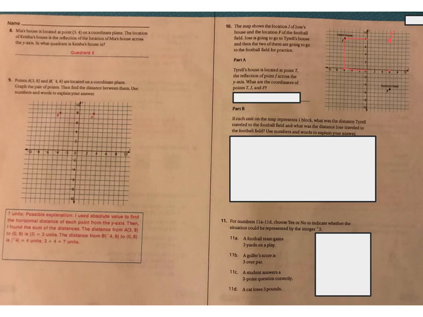Let me move this down. So T is going to be 6, 8, which we already have right here, right? This is over 6, comma 8. And then J, we already did that. That's negative 6, 8. And then F, which is over here, is all the way over to 6, and then it's down -5. Okay, so there's your answer.